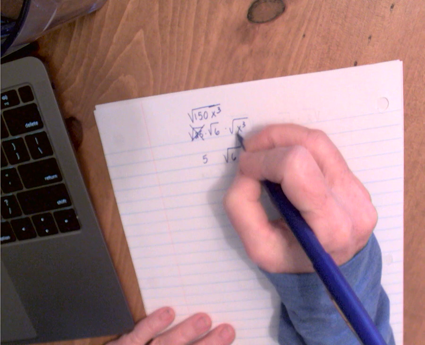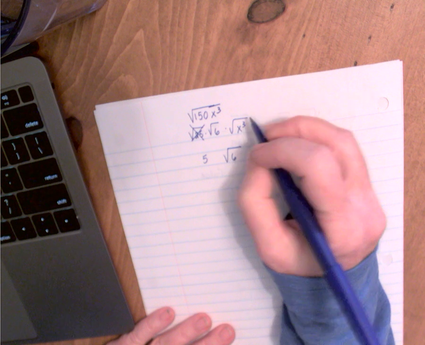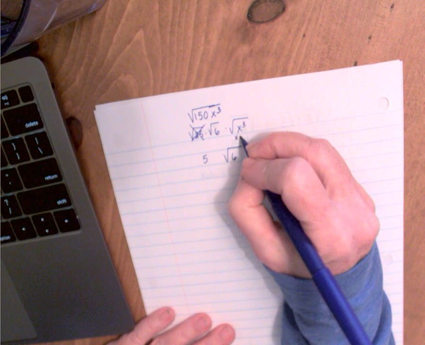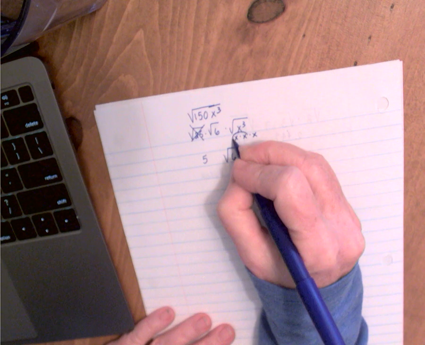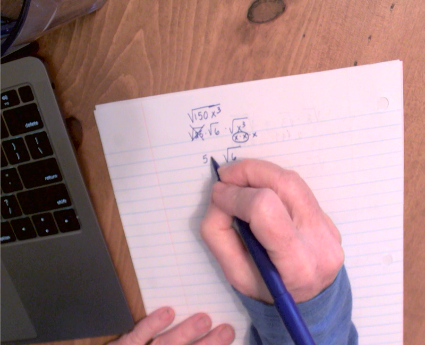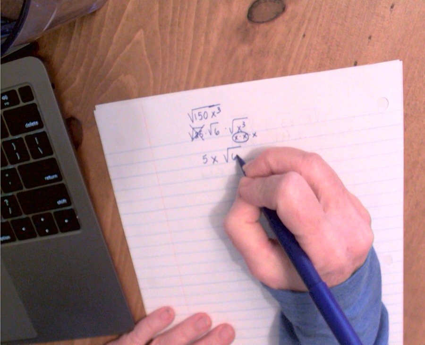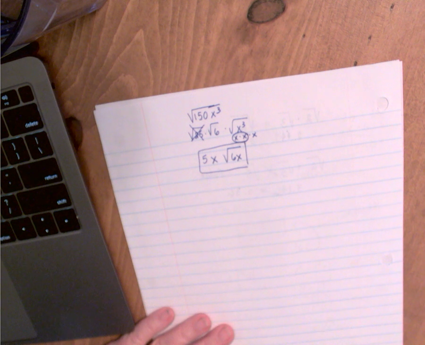Now, as far as the x to the third is concerned, I know that I can write this as, right, x to the third is really x times x times x. And so what I'm really looking for is a pair of x's, right? Because there's my x squared, and the square root of x squared is just a single x. And this doesn't have a partner, so that's going to stay in. So the final answer is 5x square root of 6x.